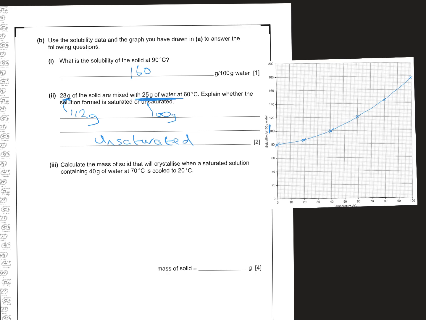Part 3, calculate the mass of solid that will crystallise, in other words, appears as a solid, when a saturated solution containing 40 grams of water, okay, so it's not 100 grams, is cooled from 70 to 20 degrees C. Remember, this graph from 70 to 20 is showing what happens when 100 grams of the saturated solution is cooled. So I'm going to work it out from this graph first.